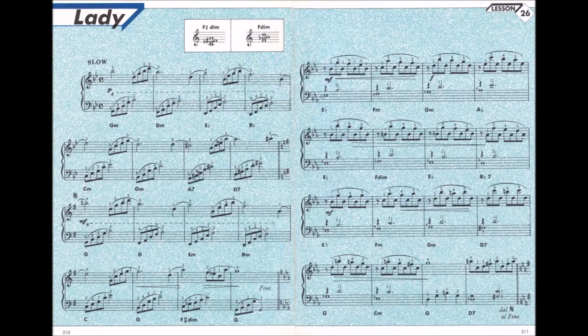You'll notice that Lady starts with the left hand playing notes an octave above where they're written. So the first arpeggio in the left hand stretches from the G below middle C to the B-flat above middle C. It may take you some time to read the notes accurately here, so give it some careful attention.